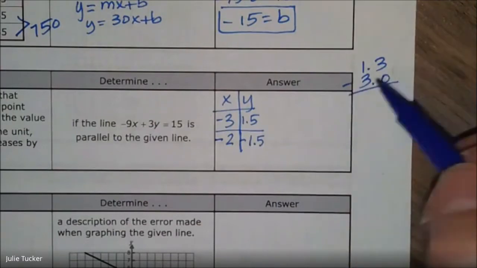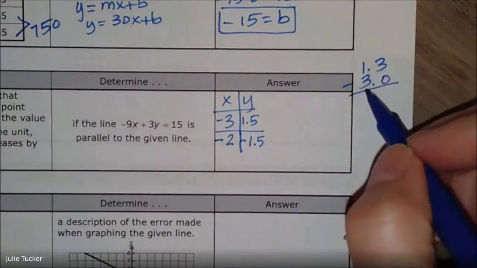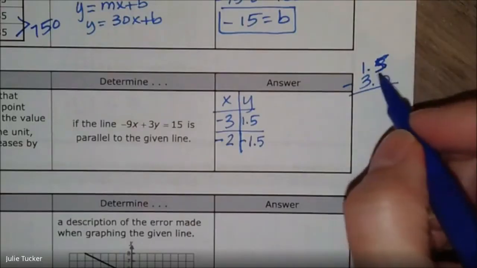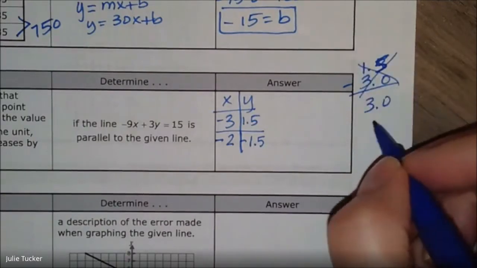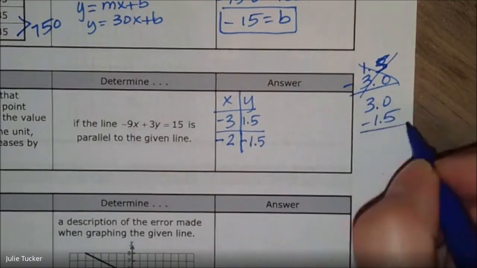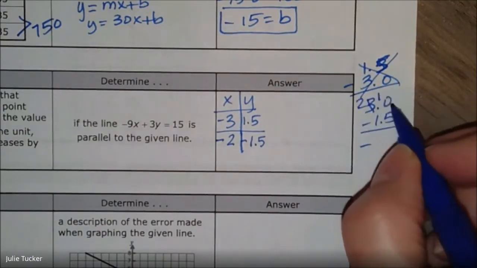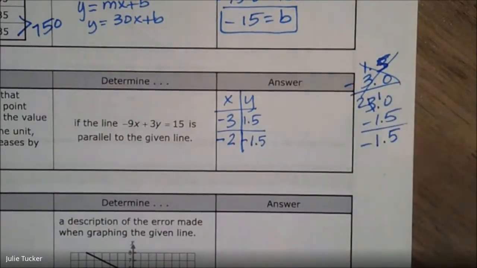Okay, so since the 3 is larger, you really have to do 3 minus 1.5 and then make the answer negative. So 10 minus 5 is 5. 2 minus 1 is 1. It's negative 1.5.